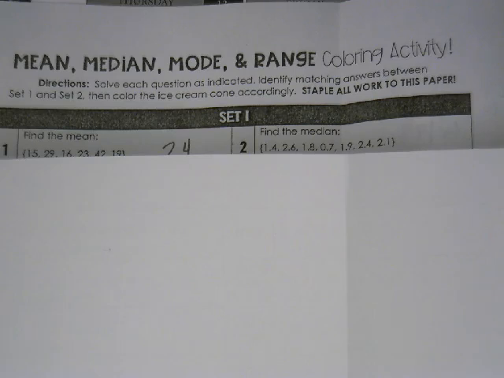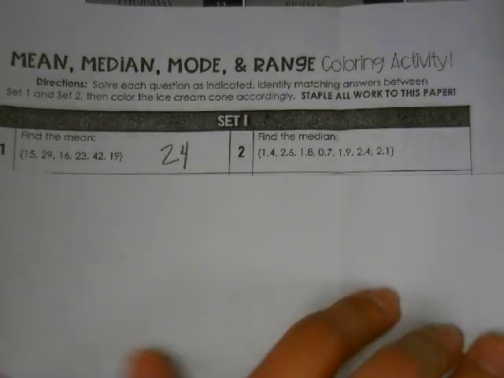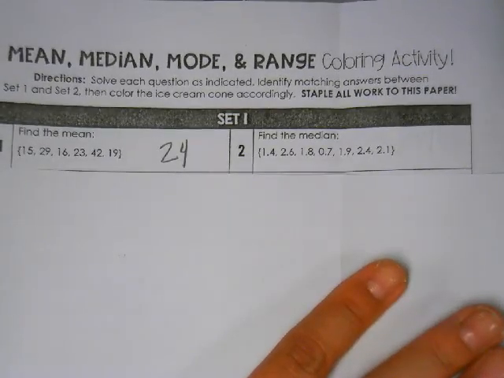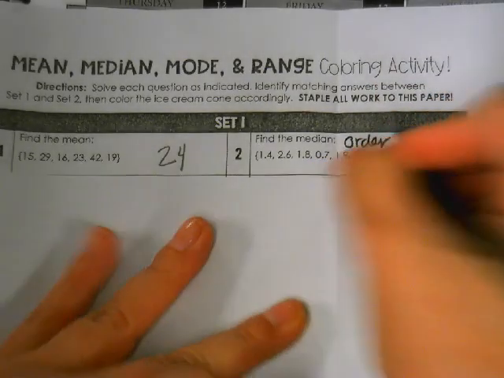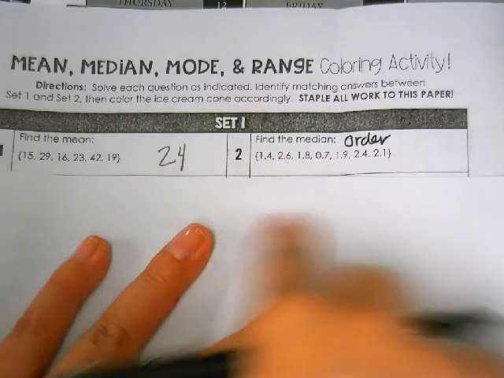So we have to first put them in order. And now they're decimals, so we have to be careful with how we put them in order. We have to put them in order first. That's the work we're going to show.